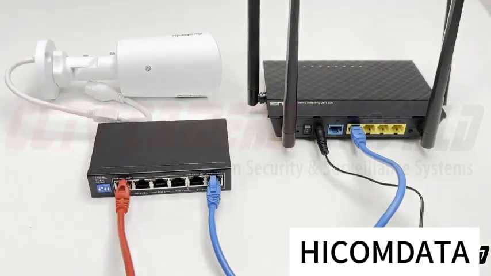Here I've given you an overview plus a lot of detail into why you would need a PoE switch and what is a PoE switch and how you would use it at your home or business.